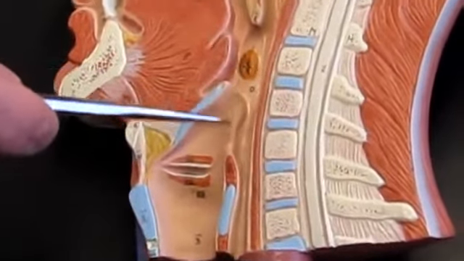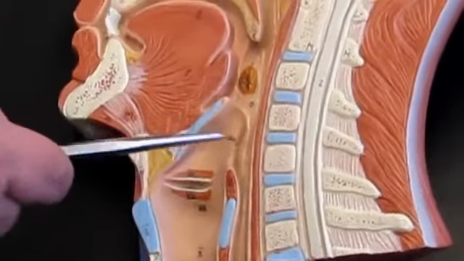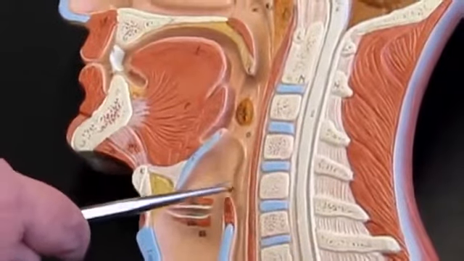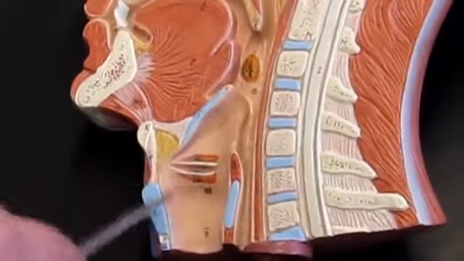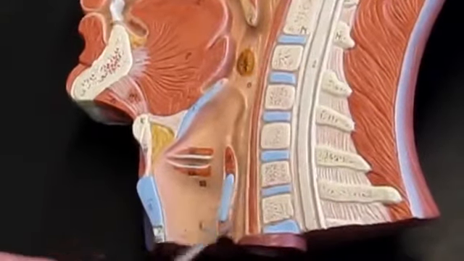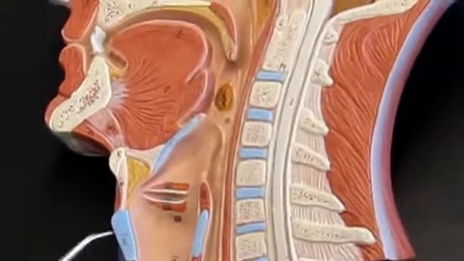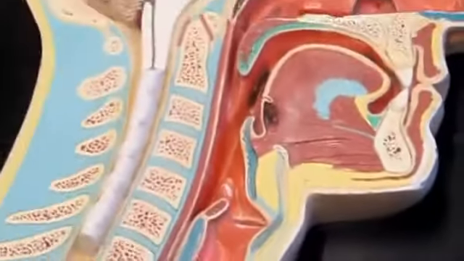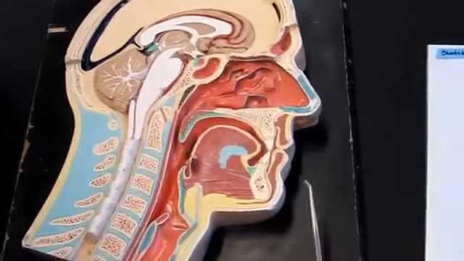Okay, it's an area that's shared by the respiratory system and the digestive system. It isn't until you get past the laryngopharynx that you're now separating air from swallowed material. Okay? All right, we have another hemisected head here. We can see a lot of the same material, so we'll go through that a little more rapidly.